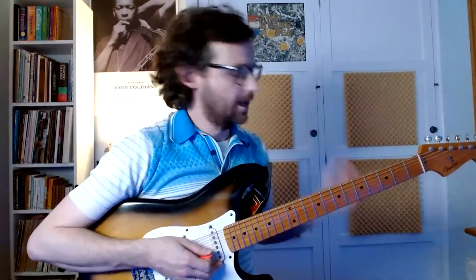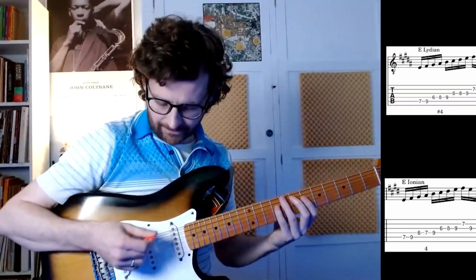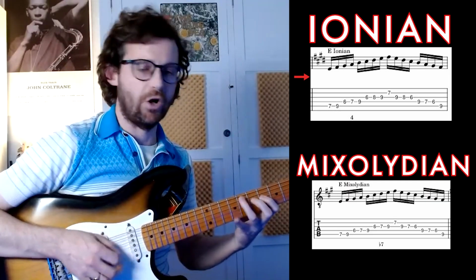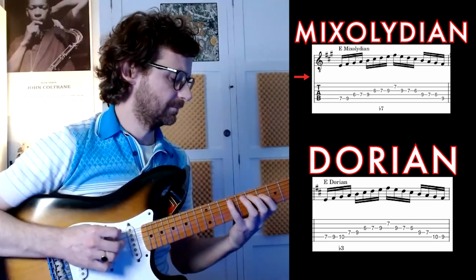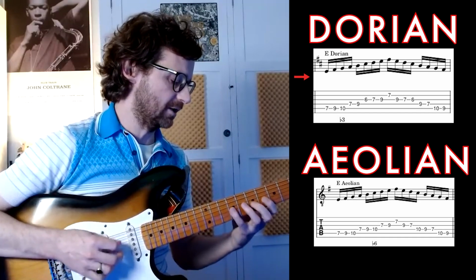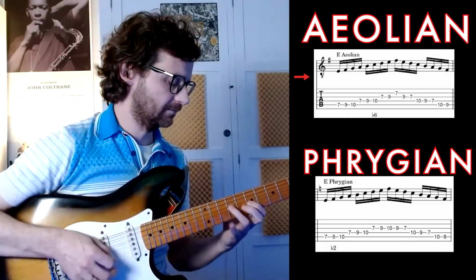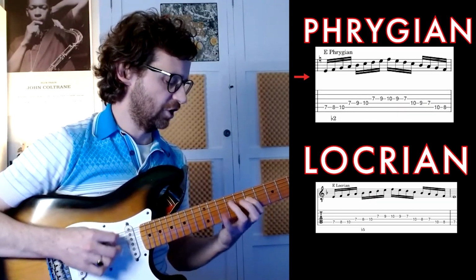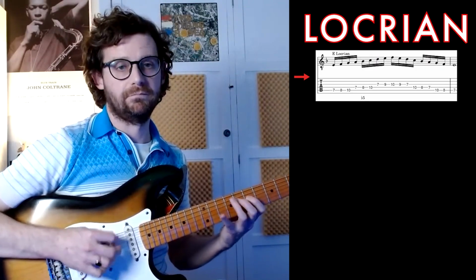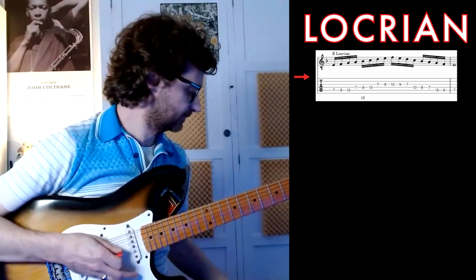Right, let's go back to the technical element and let's put all these together. Right, here we go. Starting with Lydian, going all the way through. 2, 3, 4, into Ionian, Mixolydian, Dorian into the minor notes, Aeolian, Phrygian, flat 2, Locrian, flat 3. Nearly lost it.